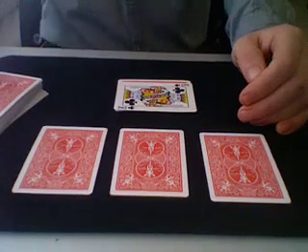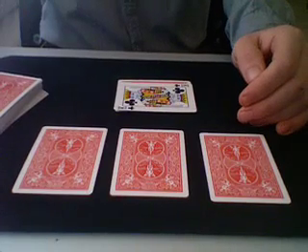The glide is a brilliant utility move. So we're going to learn how to do the glide. I'll cut back to this, I won't be a second.